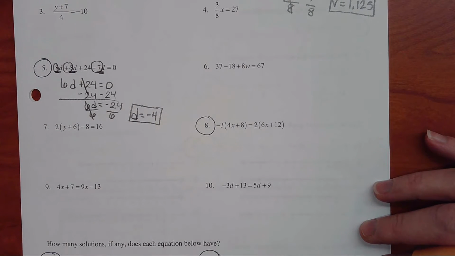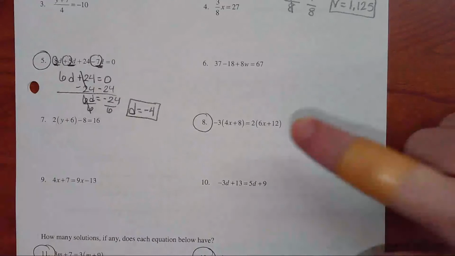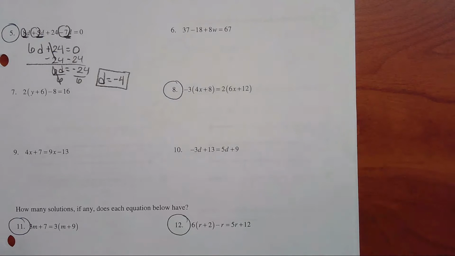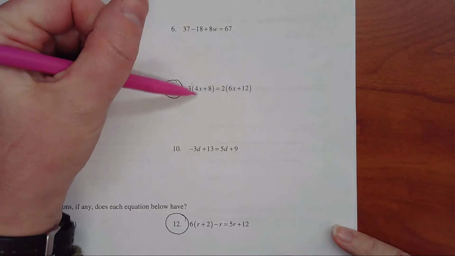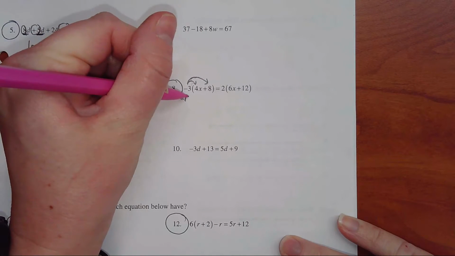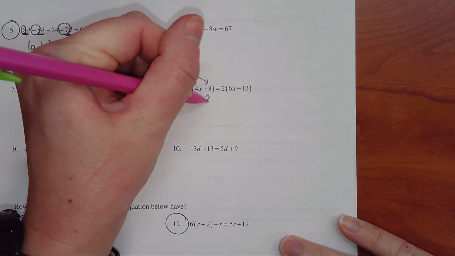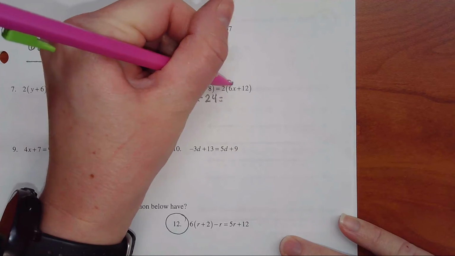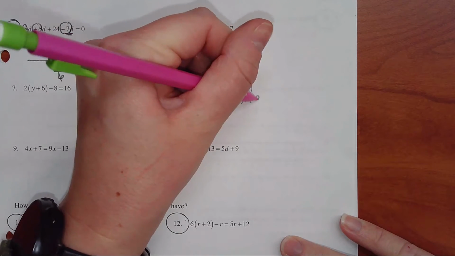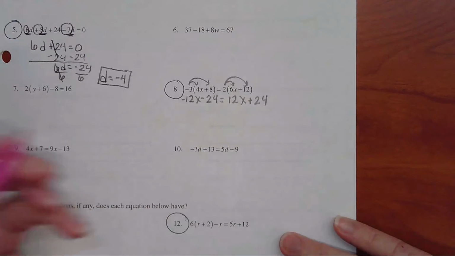Another one that I wanted to touch on just with the solving would be like number 8 when you have distributing, and then I made this one even harder on myself because it's distributing and there's variables on both sides. So whenever you see the parentheses, that does mean that you distribute, which means multiply, and you get negative 12x minus 24 equals 12x plus 24. So I like to keep my variables positive.